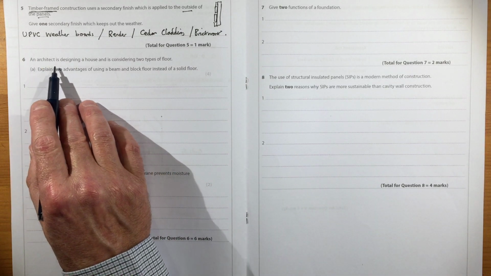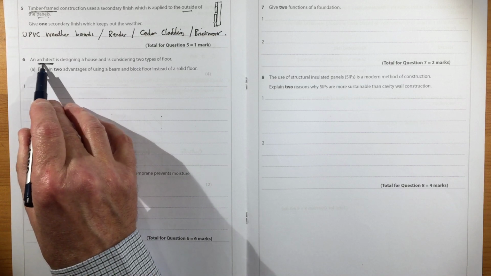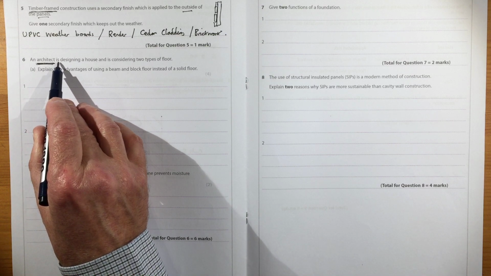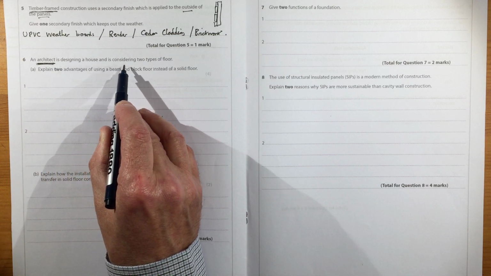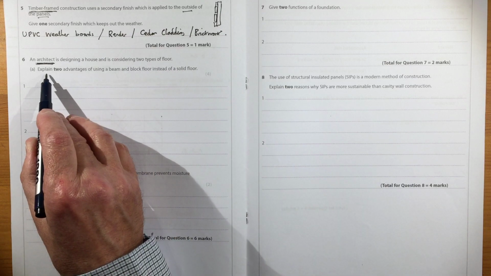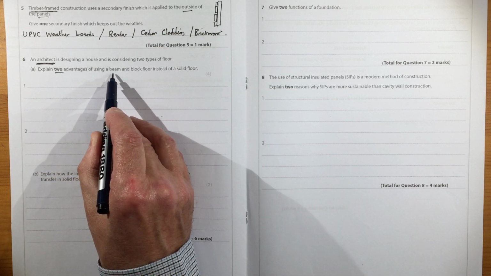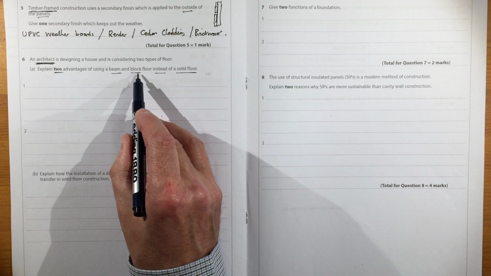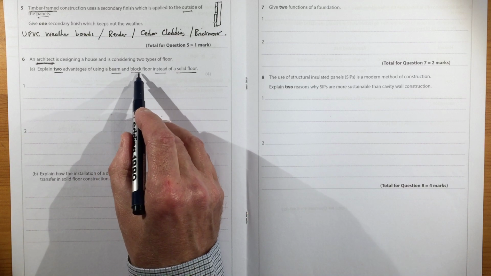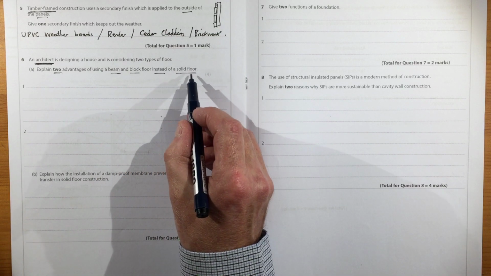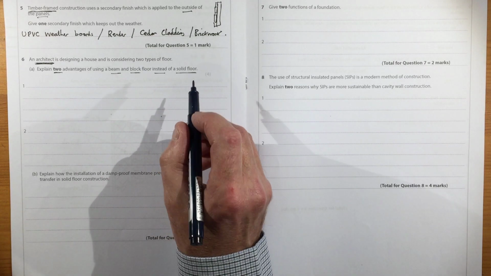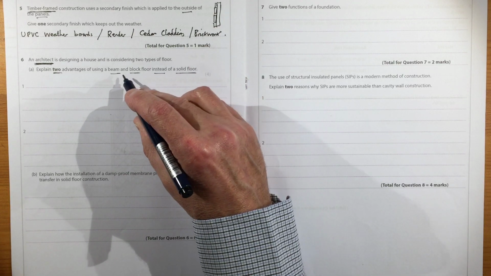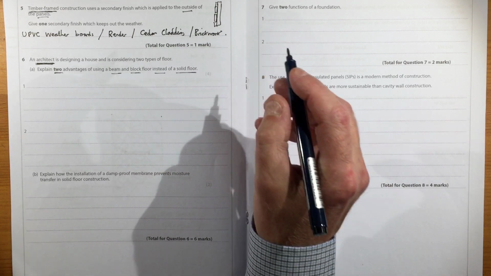Okay, let's move on. An architect, the designer to some degree, is more the aesthetic designer, not the structural designer, is designing a house, and it is considering 2 types of floor. Explain 2 advantages of using a beam and block floor instead of a solid floor. Beam and block, okay, beams obviously used, and blocks are used to infill in between over solid concrete floor. I think that's what it's assuming. This is worth some research, please. Research these 2, a beam and block, and a solid floor, please.